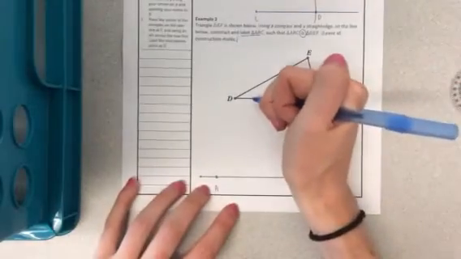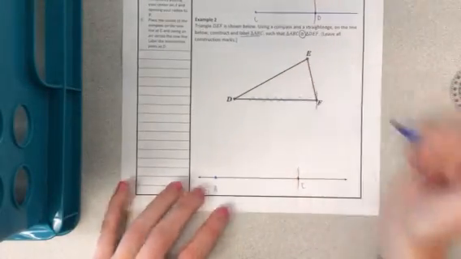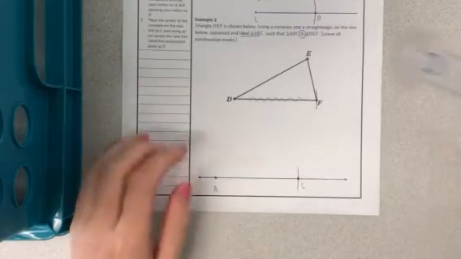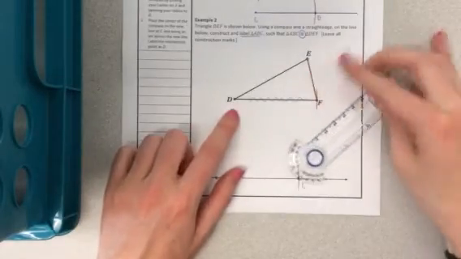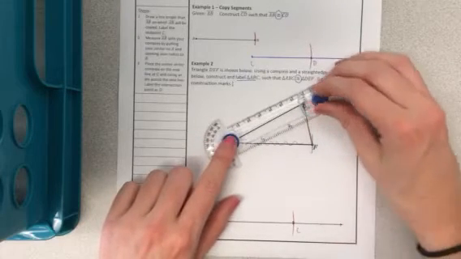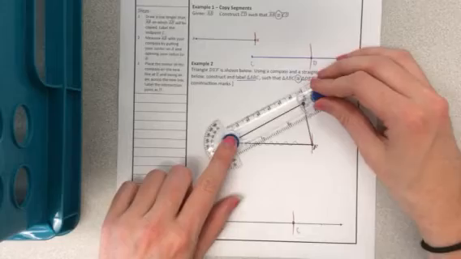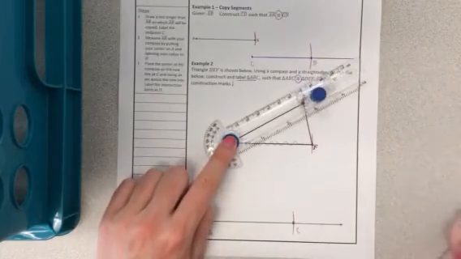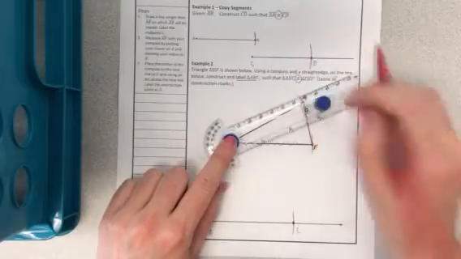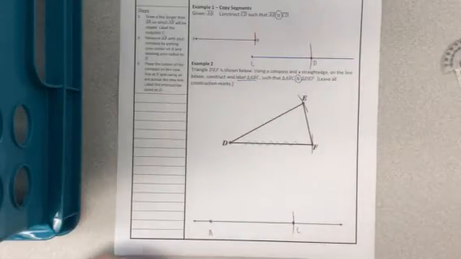So I'm just going to do for myself so I know, I already measured that side right there. So I'm going to cross it off so I don't measure it again. Well, I didn't measure DE yet, so I'm going to go back, put my compass on D, open it up, which is pretty close already, but not exactly. And now I'm going to tighten my compass so it lines up with E. And again, I'm going to do a little baby arc over here to show that I actually measured it.